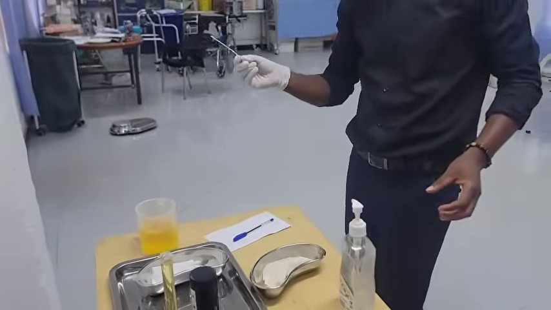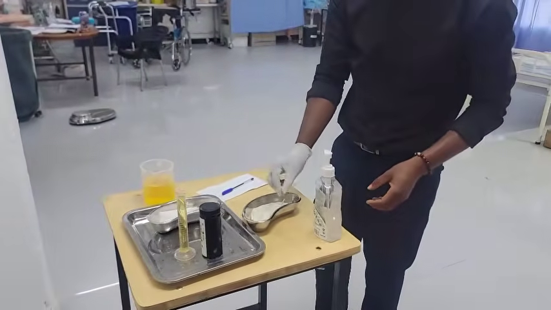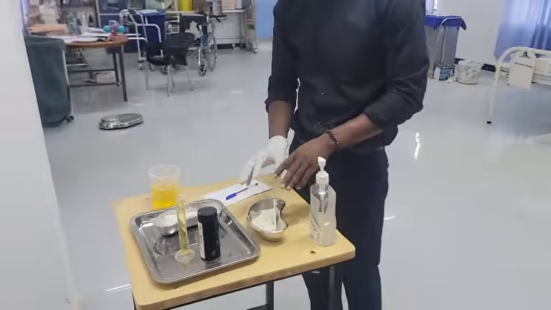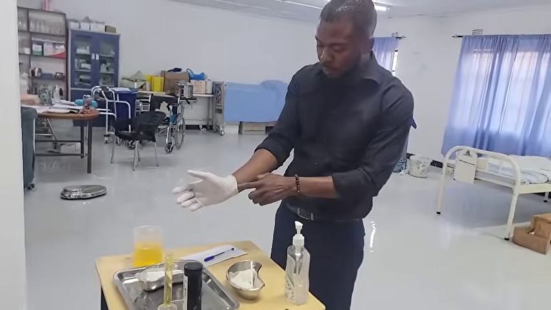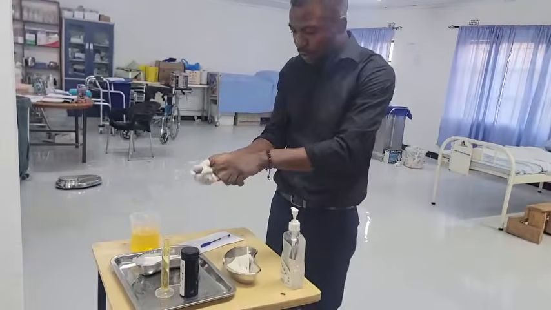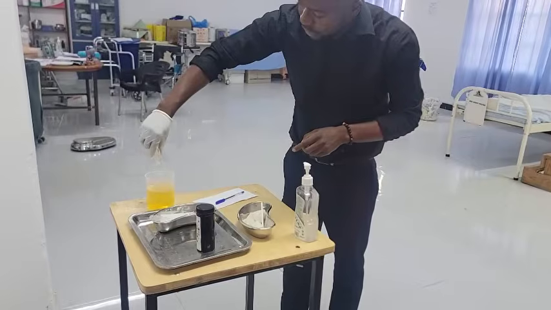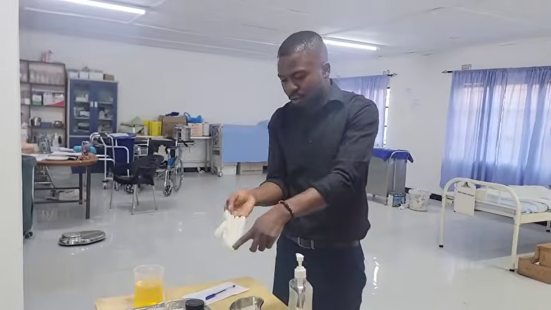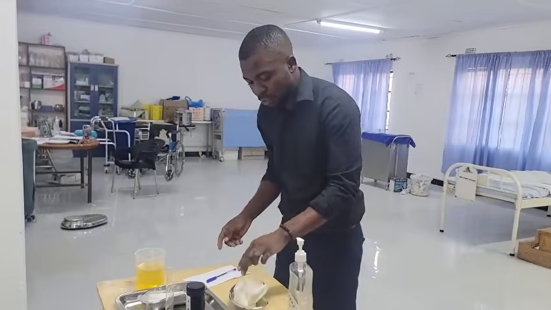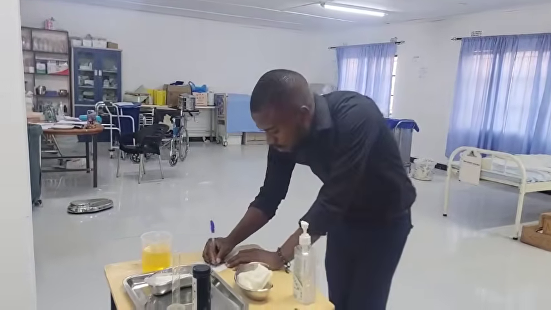So this will go in the bin, or you can simply put it there. As you'll be discarding the gloves, you also discard the strip. Yes. So what you do, you remove this glove. Before you remove, you get this urine, you pour back there, and then you remove this glove and you start documenting. So you start with the physical properties.